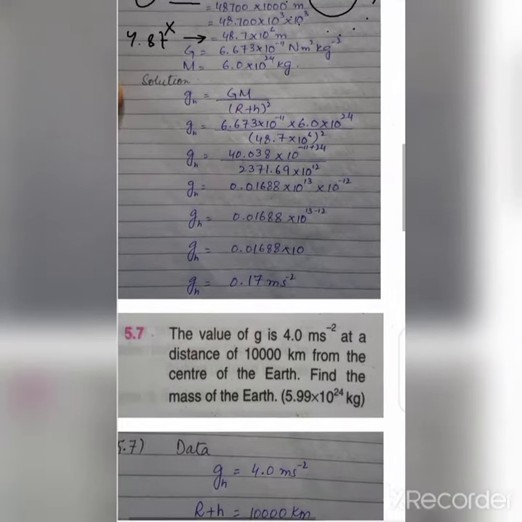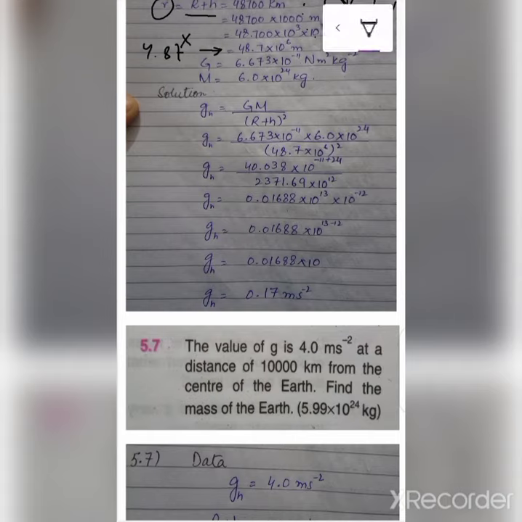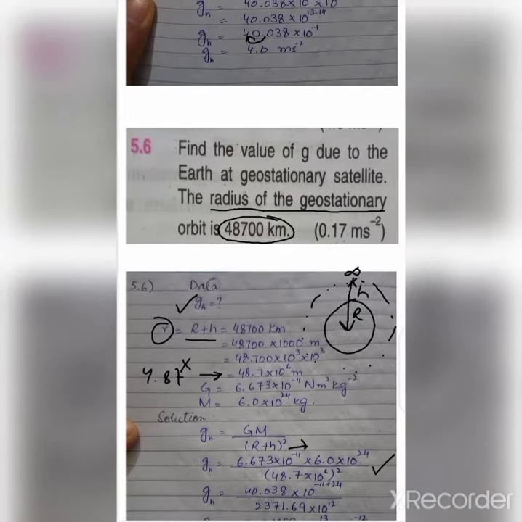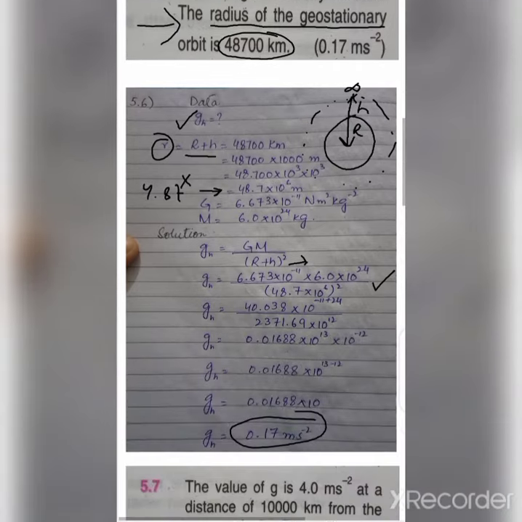Putting the values, we will get this value in place of r plus h. In the denominator we have written the value 48.7 into 10 raised to power 6. You have to take its square and write it like this: 10 raised to power 6 squared means 12. By solving all these values you will have 0.17 meter per second square. You have to just be careful about the height in these statements. The rest of the solution is the same.